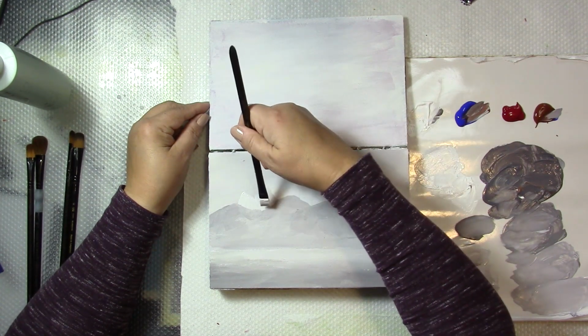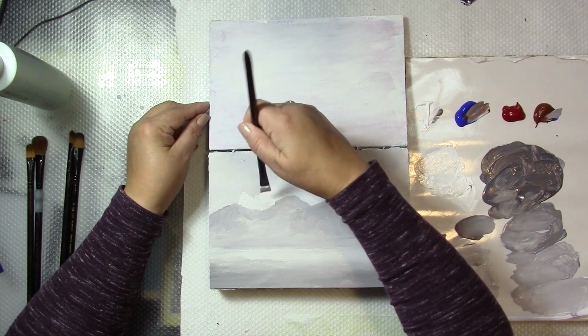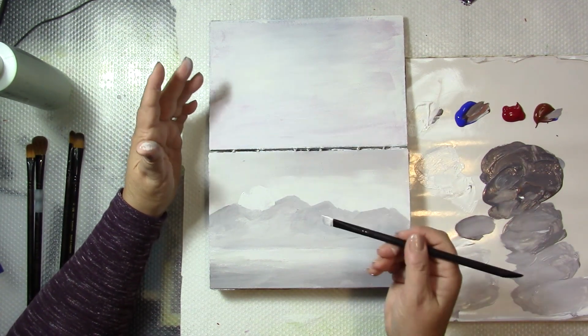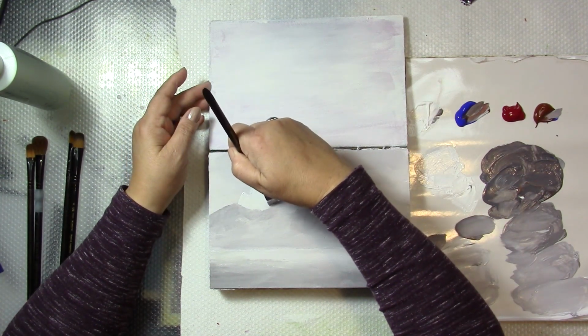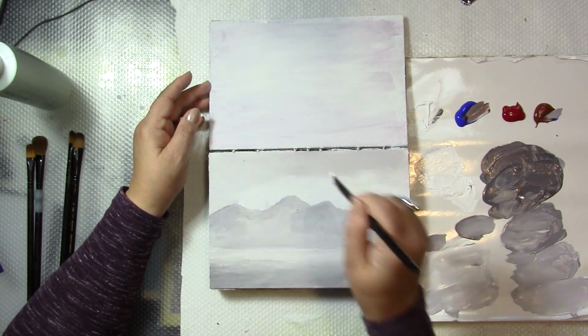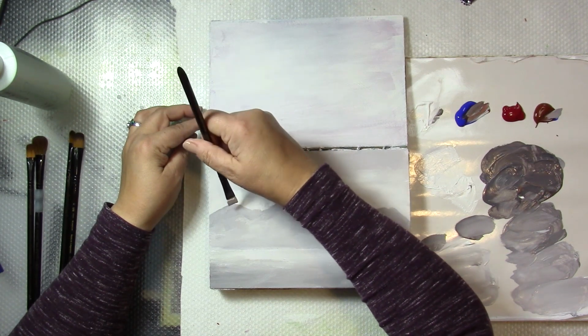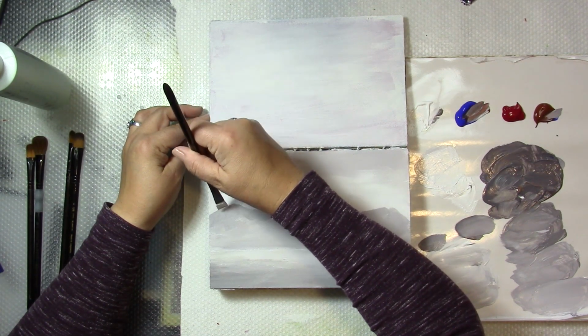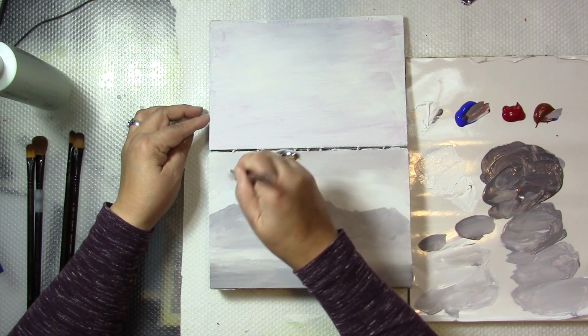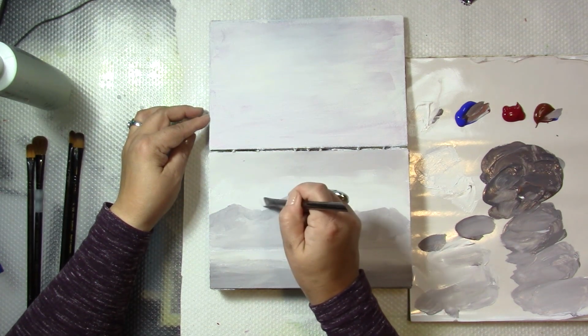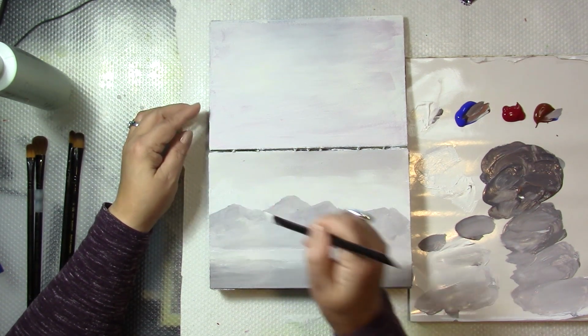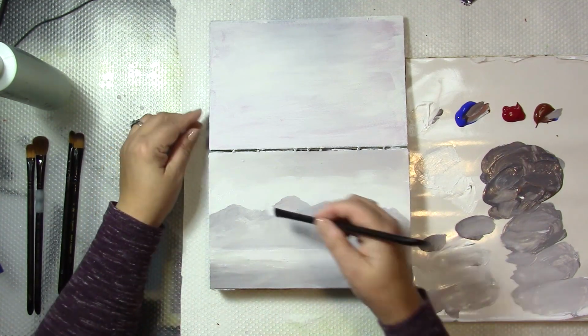And another important thing when you're working with studies like this, when we're working with atmospheric perspective, is that things that are in the background are going to be soft. So we're not going to paint individual little trees. You may smudge trees, but we're not going to paint individual little trees. You notice the mountain I'm painting here is a lot softer.